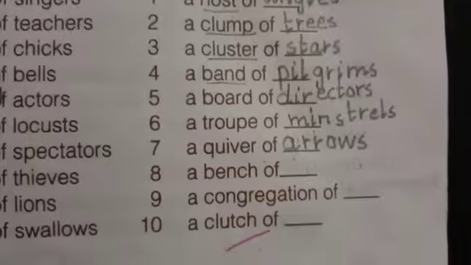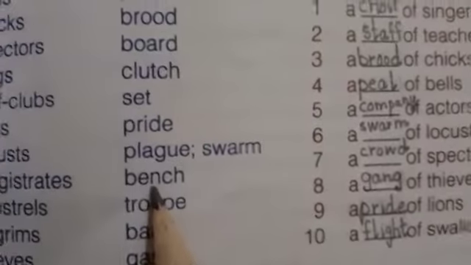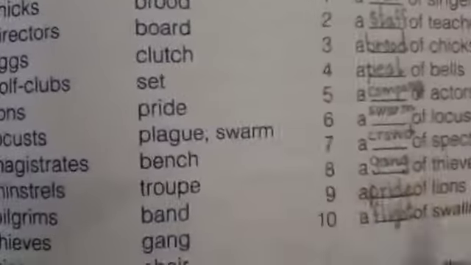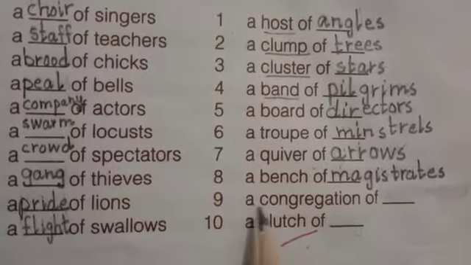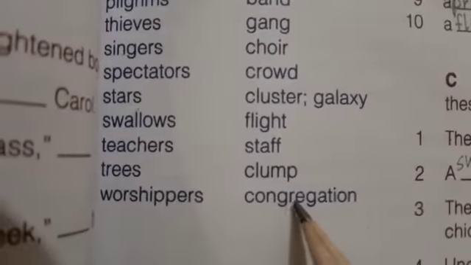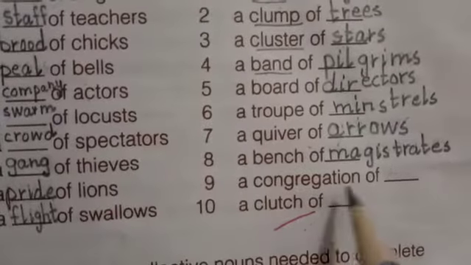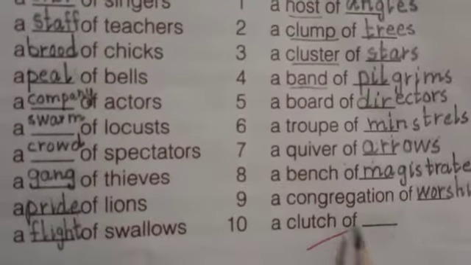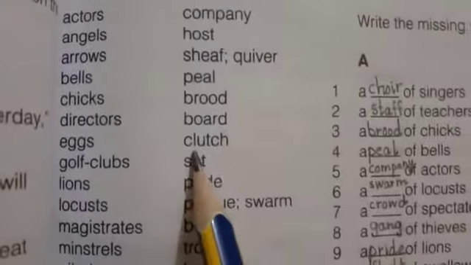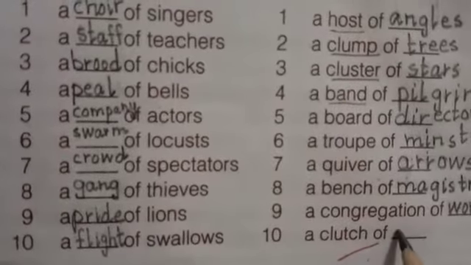Write it. A bench of dash. Find from here. A bench of, yes, magistrates. Write it here. A bench of magistrates. A congregation of dash. Find from here. Yes, a congregation of worshippers. Write it. A congregation of worshippers. And your last sentence is a clutch of dash. Yes, a clutch of eggs. When we have a group of eggs, that is called a clutch of eggs.